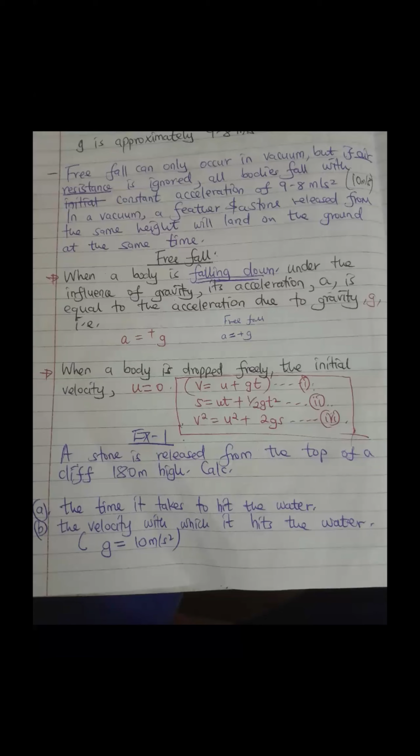Can you make sure now that in your working, you have the formula, the working, and the answer with the correct units? If you indicate that your answer T is 6, it means the answer is wrong because it has no unit. So the stone hits the water after 6 seconds. Question number B, the velocity with which it hits the water.